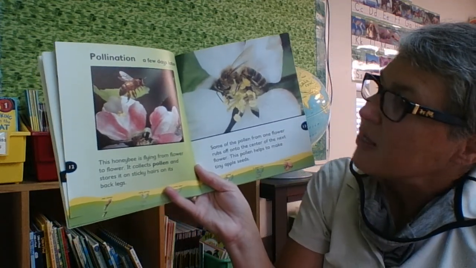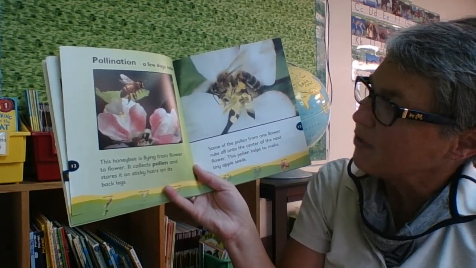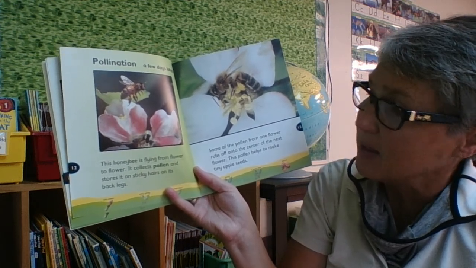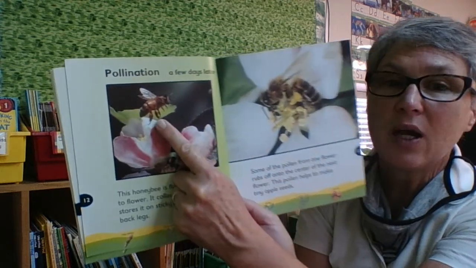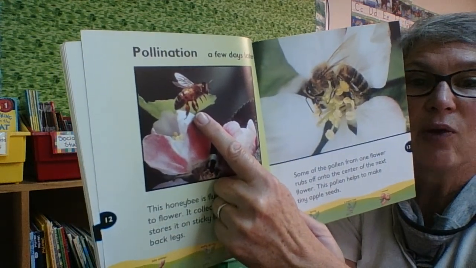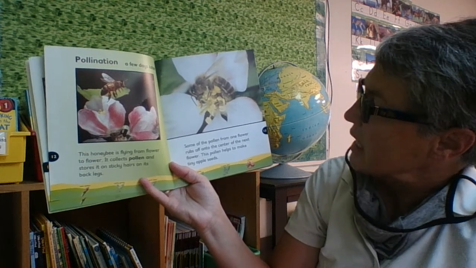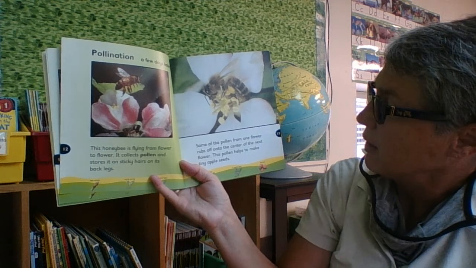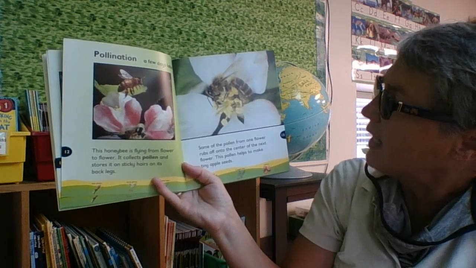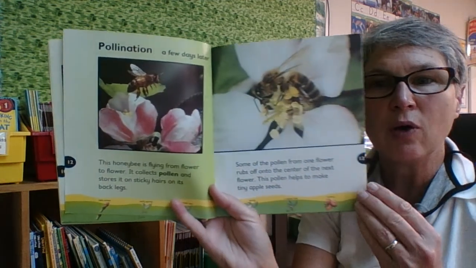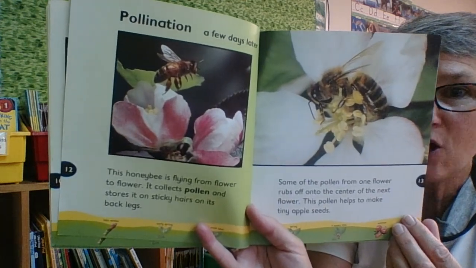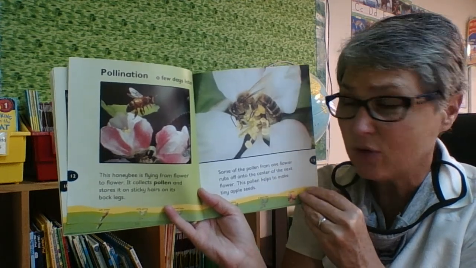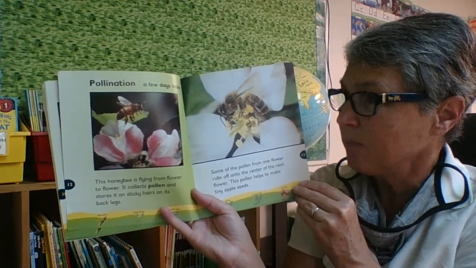Pollination. This honeybee is flying from flower to flower. It collects pollen and stores it on its sticky hairs on its back legs. You can kind of see it's a little bit tricky. Some of the pollen from one flower rubs off onto the center of the next flower. This pollen helps to make tiny apple seeds. Cool. So we need those bees to help get our apples. Without our friend the bees, it makes it much harder for the trees to grow their apples. Thank you, bees.